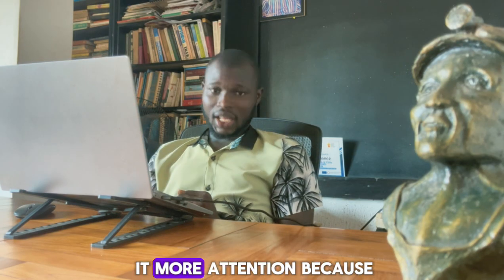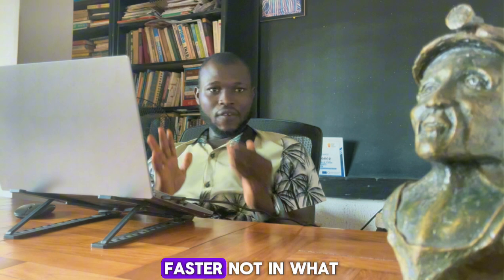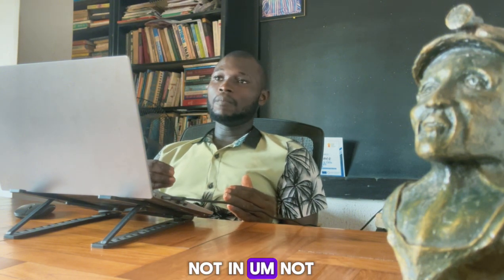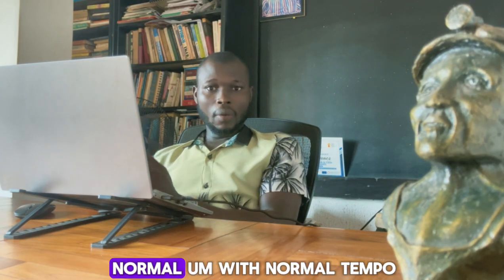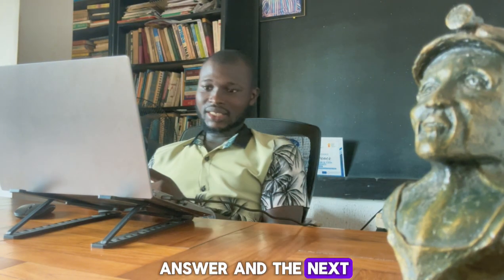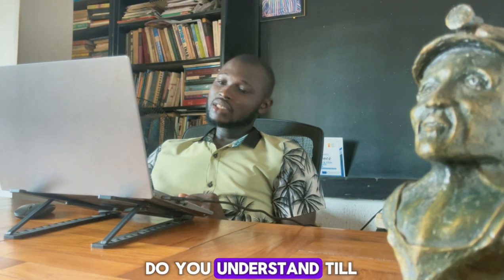Now, as there's a transition to section 2, right? You need to give it more attention because they are going faster. Faster, not in the speed of their speech. No. They will still be talking with the normal tempo, but the gap between this answer and the next answer will now be shorter. As there's a transition to section 3, the gap is becoming shorter and shorter and shorter. Do you understand?